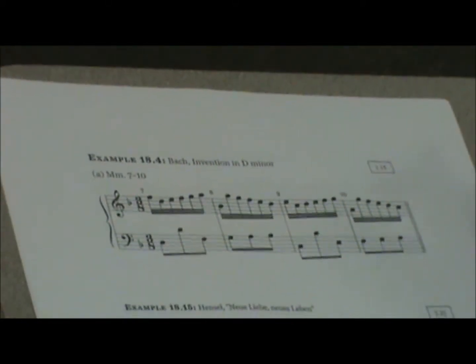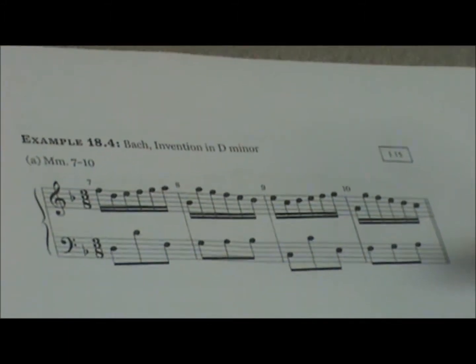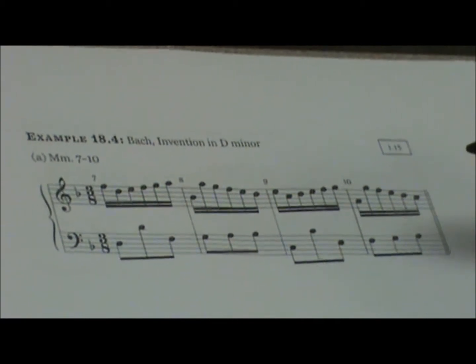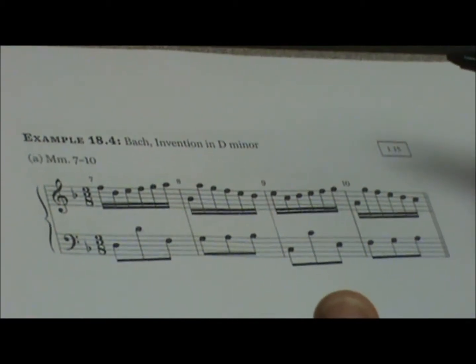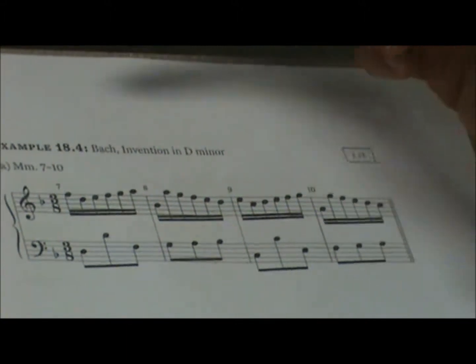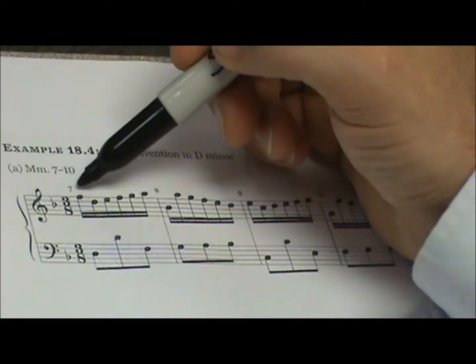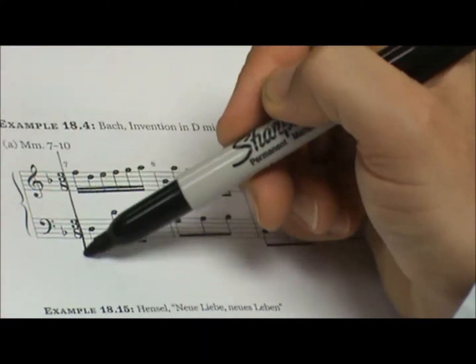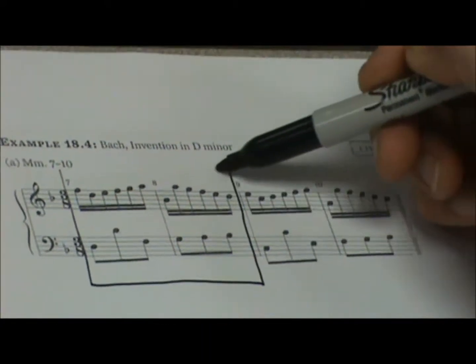This is one that happens a lot, this particular sequence, so it's a good one to know and to encounter several times. The first thing I do is I want to locate the pattern. And I think you can see where it starts to repeat. What happens here comes back there 2 measures later. So the pattern is 2 measures long.